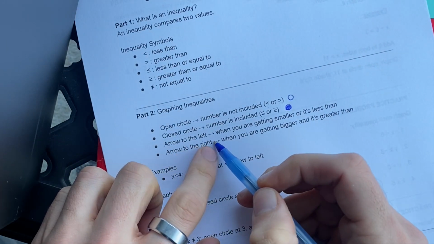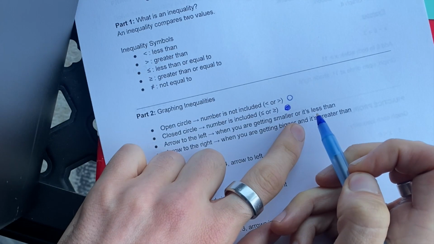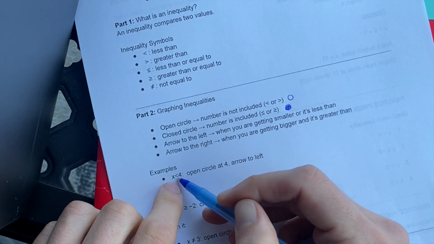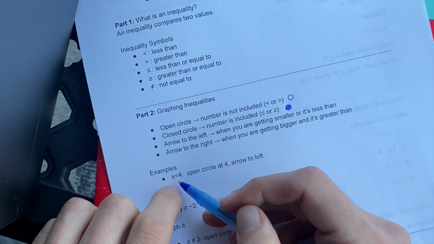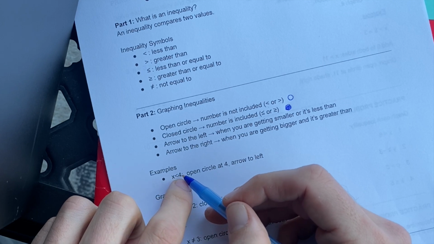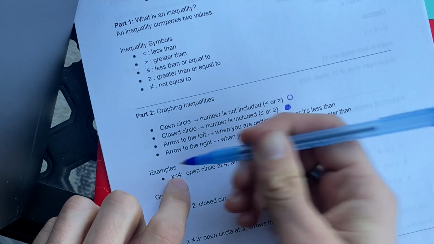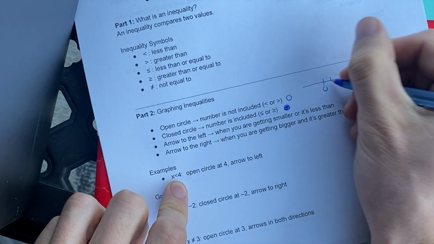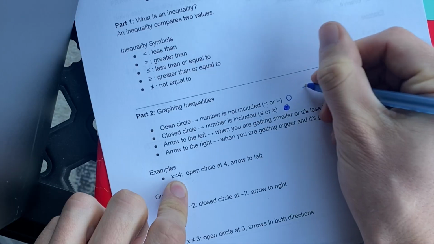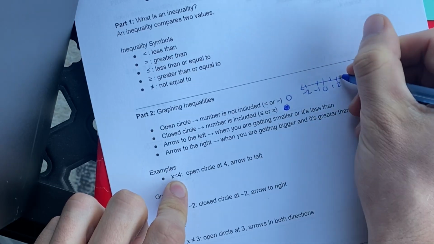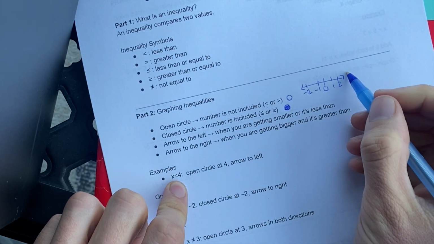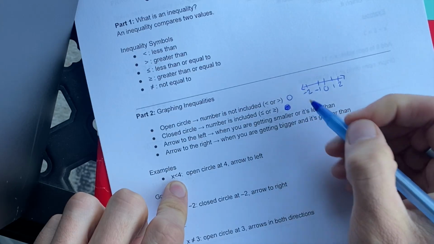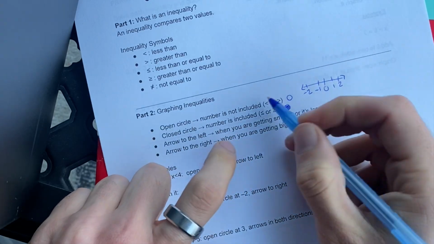Next thing to know, arrow to the left, that's when you're getting smaller or it's less than. So in this, x is less than 4. Another way of saying it is x is smaller than 4. If it's smaller, we need to go to the left, because on a number line, if we have it here, this is 0, we have 1, we have 2, -1, -2. It gets bigger as we go to the right. It gets smaller as we go to the left. So if it's getting smaller, we go to the left.